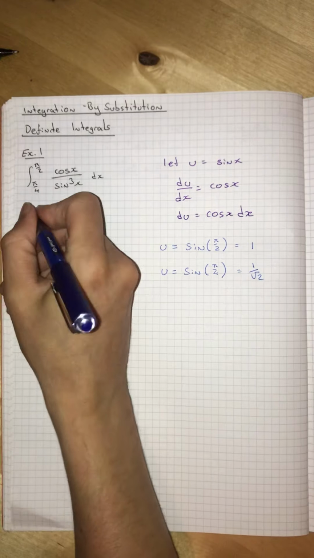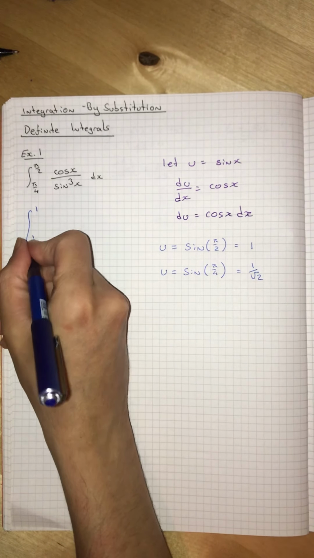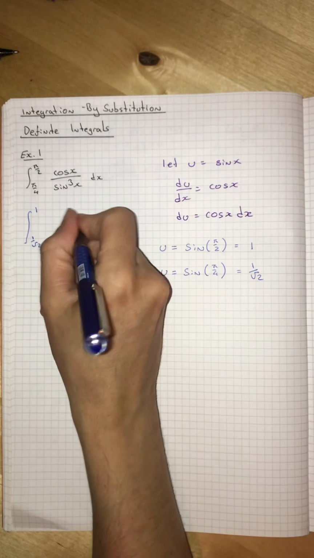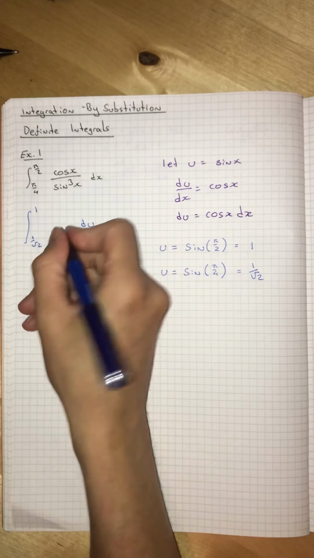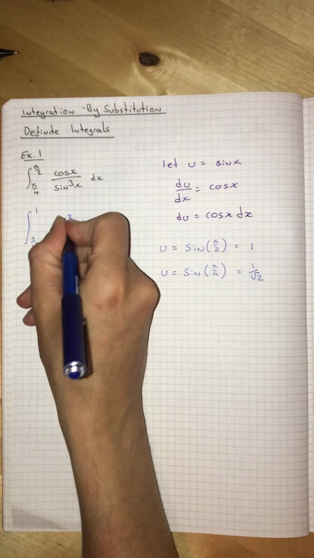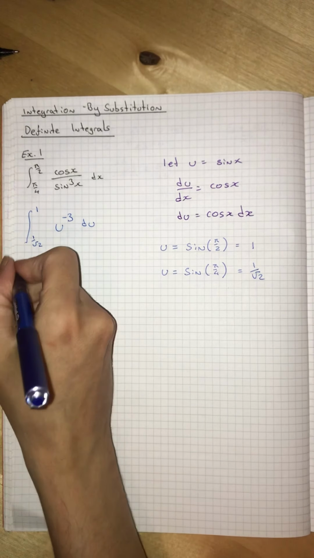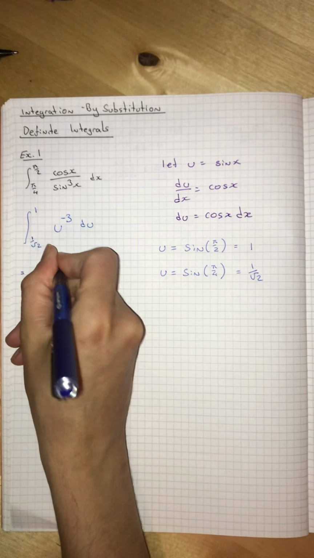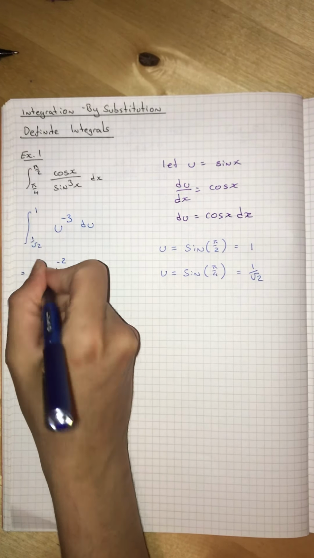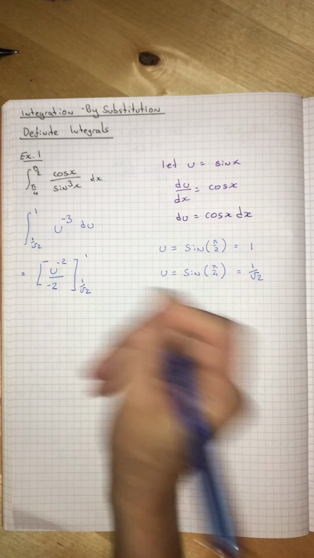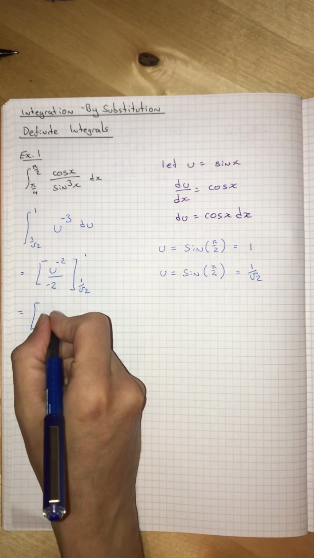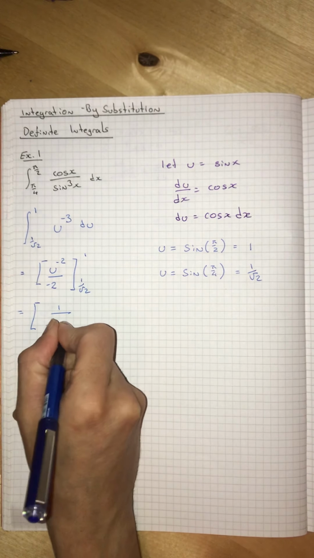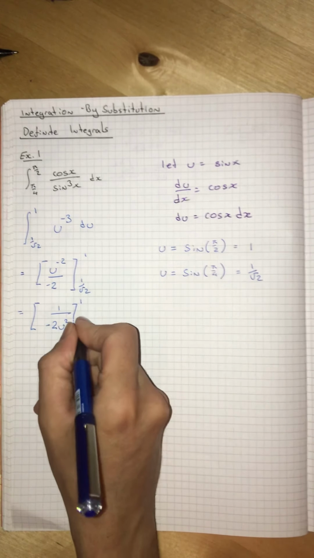So we've got pi by 2 becoming 1, pi by 4 becoming 1 over root 2, cos x dx becoming du, and sine cubed x becoming u cubed, which I can just bring up to be u to the negative 3. So we get u to the negative 2 over negative 2 between 1 and 1 over root 2, which I can then substitute in, but first I'm going to take it down to be negative 1 over 2u squared, because that's easier to deal with.